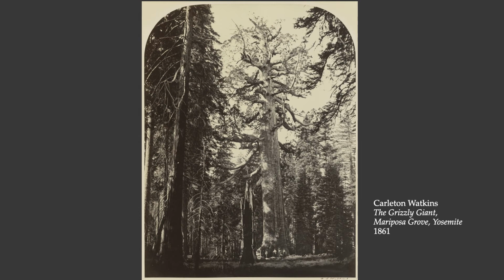But one thing that he did in this photograph is, again, he's got people in there for scale markers. And if you look way down at the base of this tree that they called the Grizzly Giant, you can see the little tiny human figures down at the bottom of the tree. And without those human figures in there, people looking at this photograph literally would not believe just how vast these trees truly are.